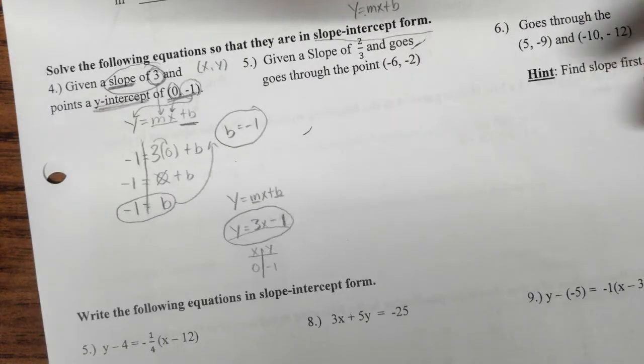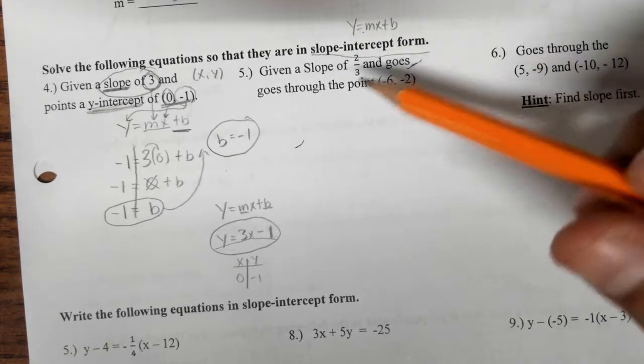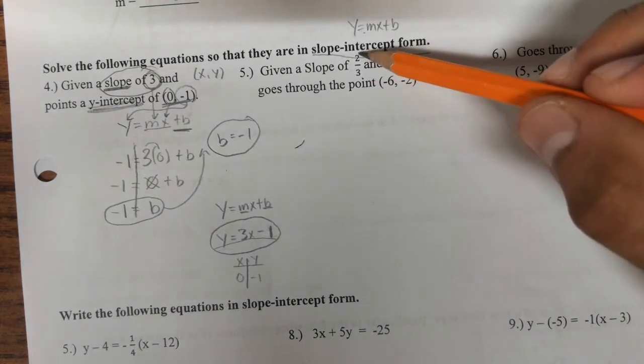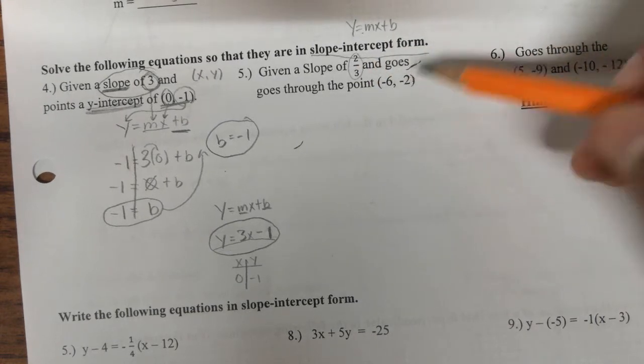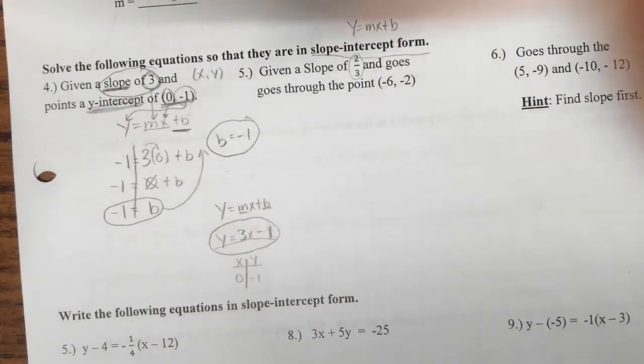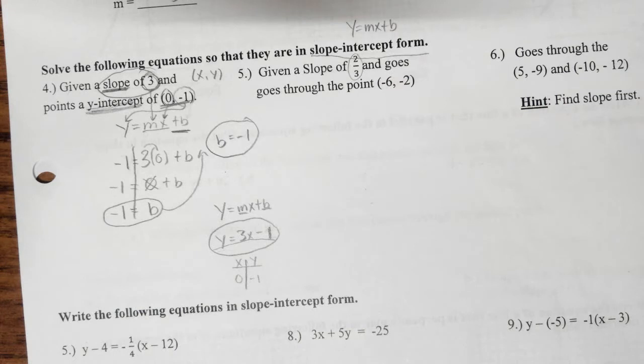Alright, number 5. Number 5 is set up the exact same way. You're given a slope and you're given a point, so you would want to use point slope form, which, let me find a formula chart. Point slope form.